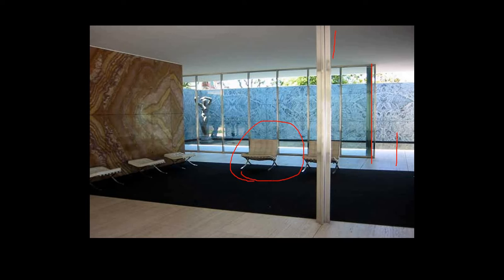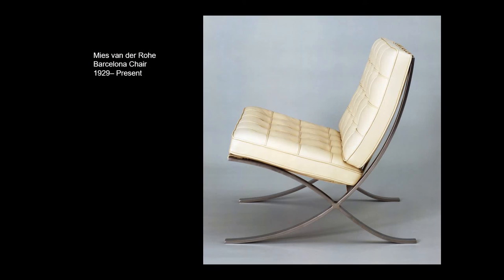These chairs that he designed are called Barcelona Chairs. They were designed for the pavilion, and they're simplicity themselves. They have this cast aluminum frame, which is very strong, and then 2 cushions. And these are still being made. They're still being licensed and made.